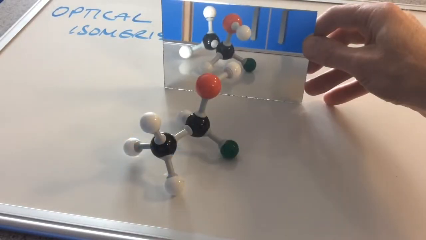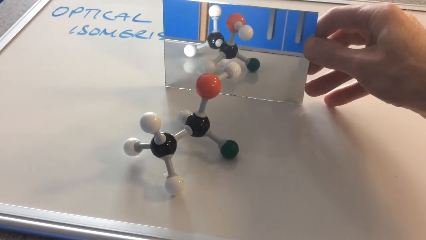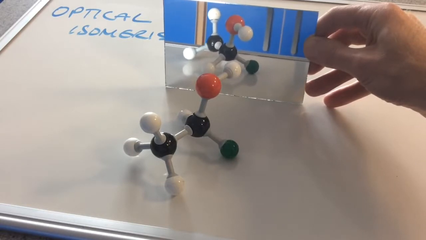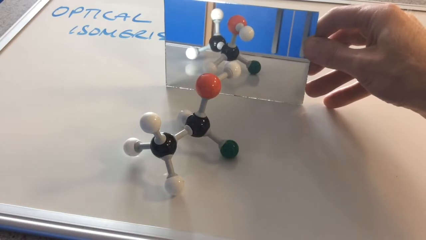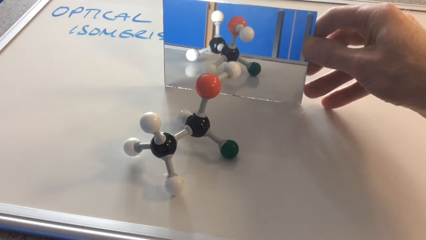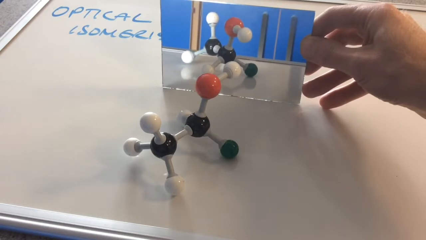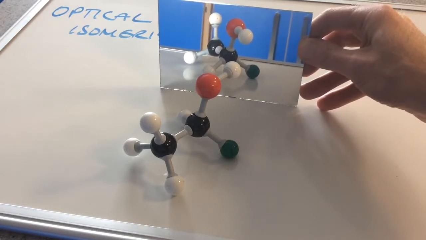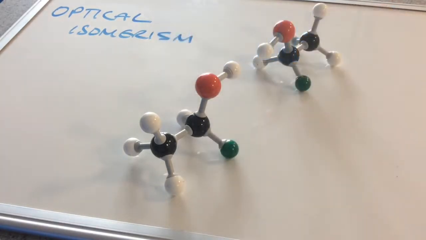I'm going to do exactly the same now with this molecule. All I've done is replaced one of the methyl groups with a green atom, which generally represents a halogen, but in this case it's just representing a different group. And there you can see is the reflection, the mirror image. And again, I'm going to make that mirror image model and ask the same question, are they the same or different? So there's the mirror image.